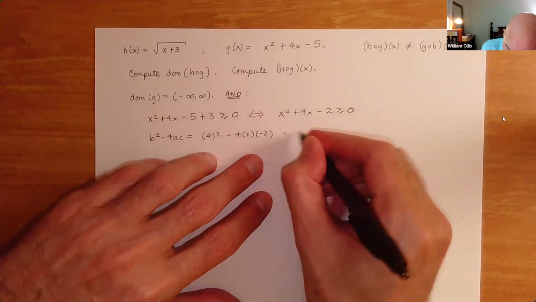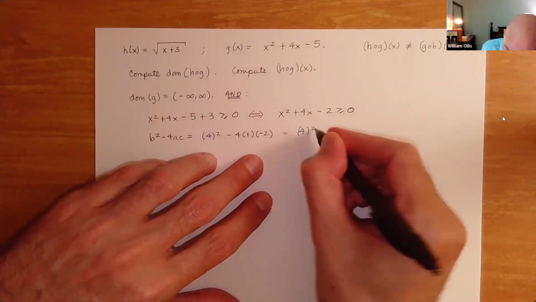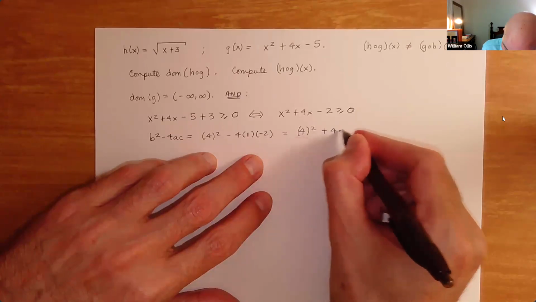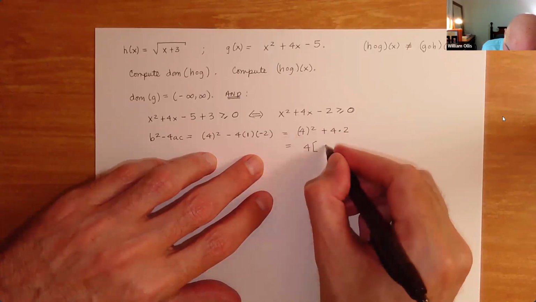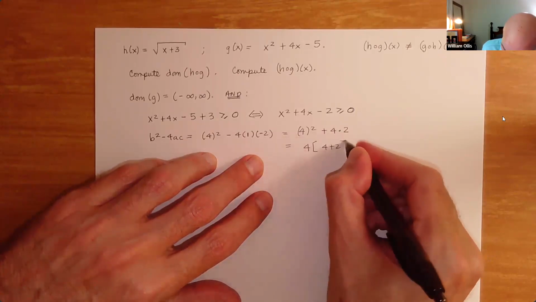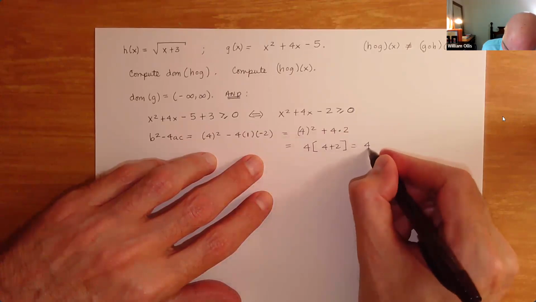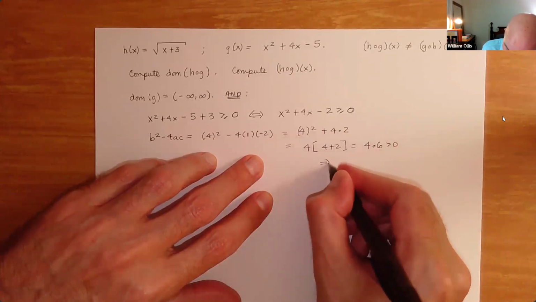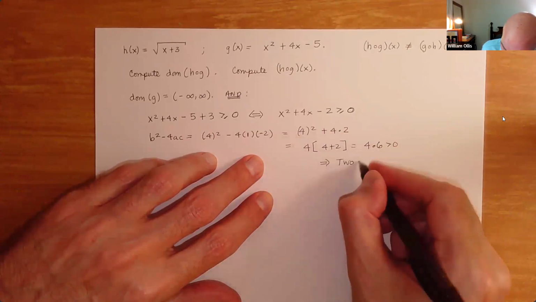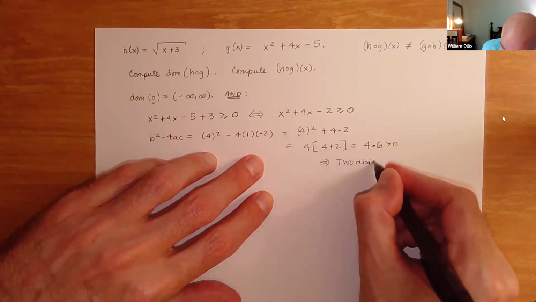So this will equal 4 squared plus 4 times 2. And of course, we can factor the 4. It's a perfect square. And we just get 4 plus 2. So this is just 4 times 6, which is clearly positive. So this implies 2 distinct real numbers.